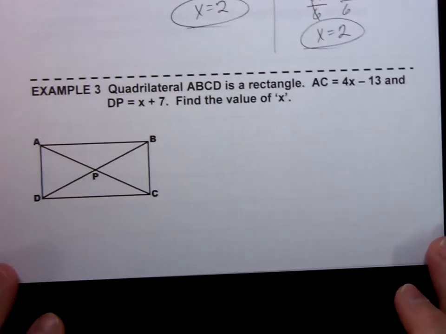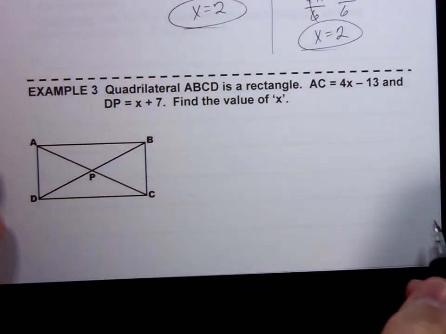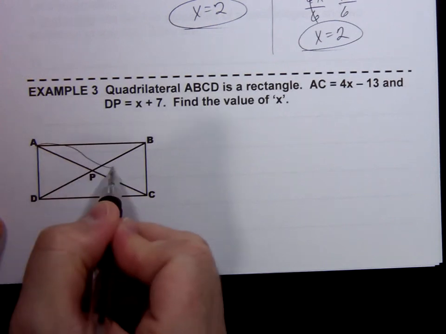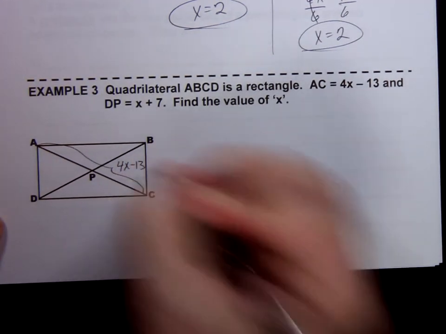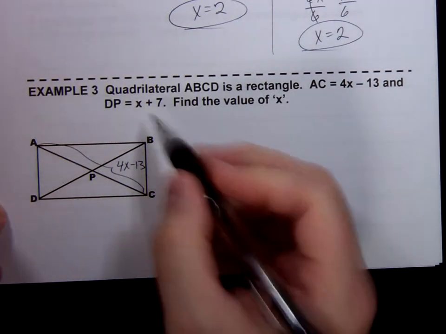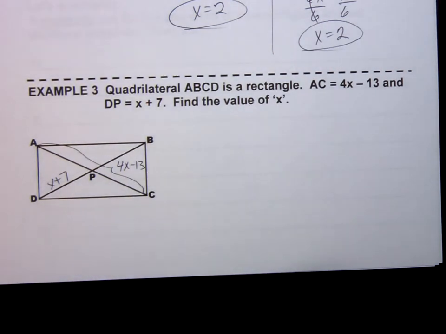Alright, let's try example 3. Quadrilateral ABCD is a rectangle. The distance from A to C is 4x minus 13. And the distance from D to P is x plus 7.